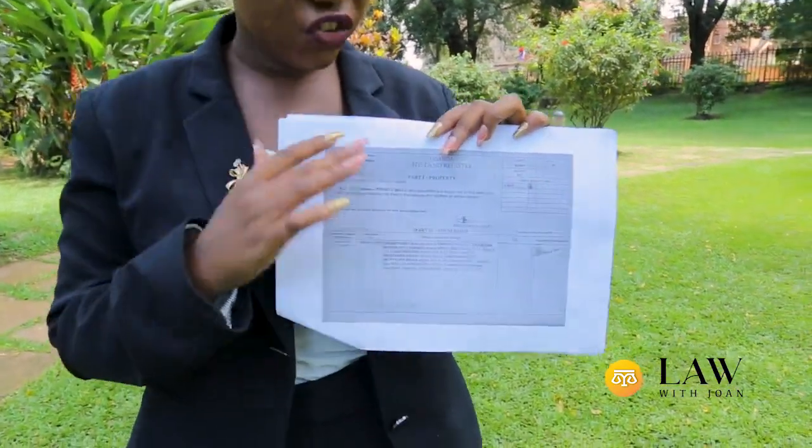Very many people have fallen prey or have been duped by getting forged titles. So today I feel like I should equip you with knowledge, for some of you who do not know what a land title looks like, so that you can avoid being taken advantage of while purchasing land.